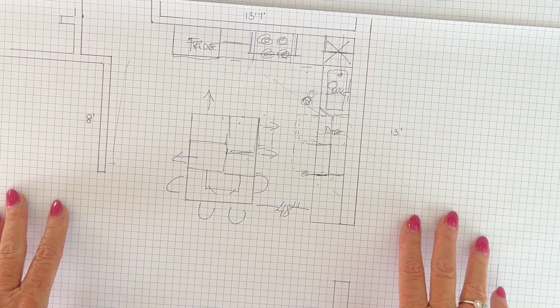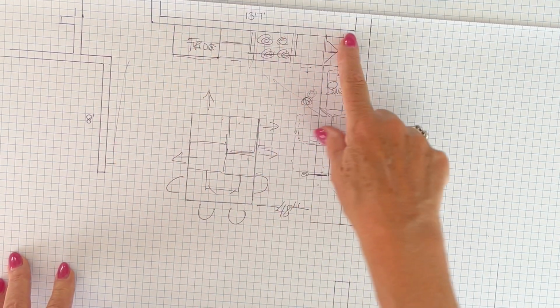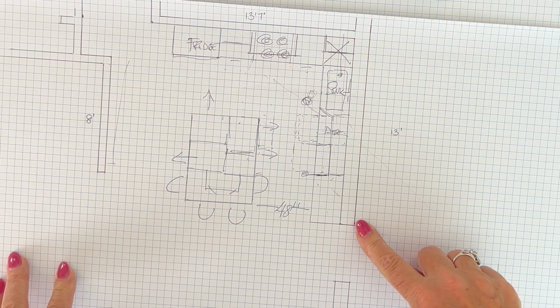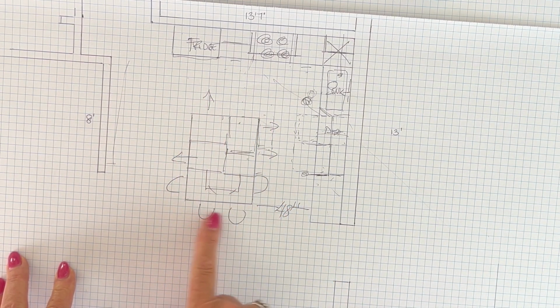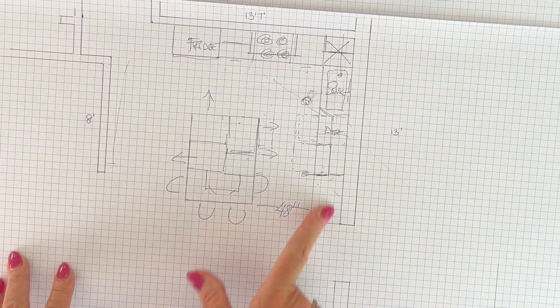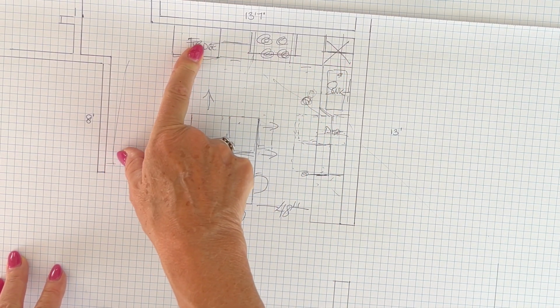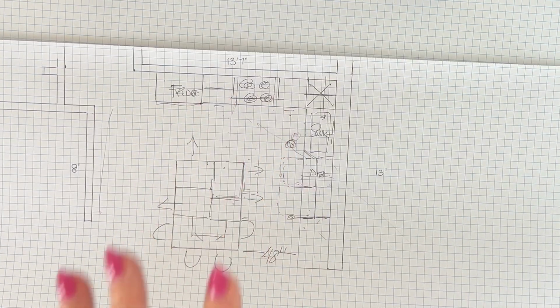Here's the plan from last week. The kitchen is 13.7. We've got 13 feet on this side. We've got a 4 by 7, maybe 8-foot island and perimeter cabinets running along the wall here. We're going to reference the plans. We're going to draw the elevations.